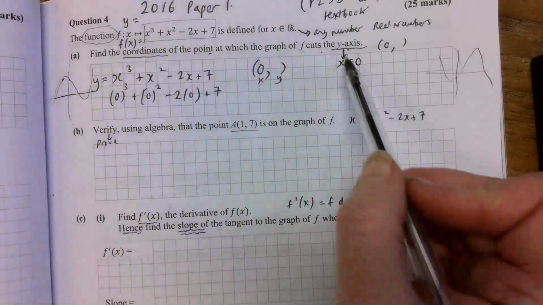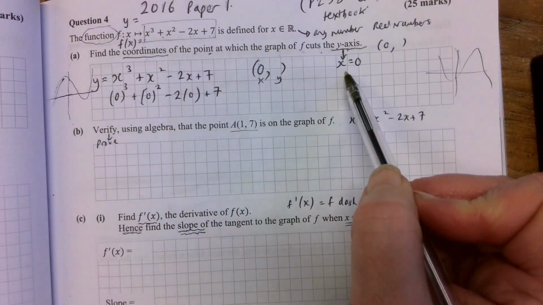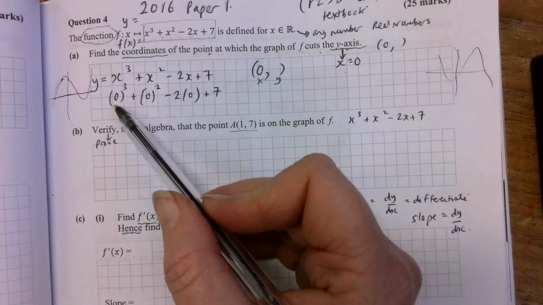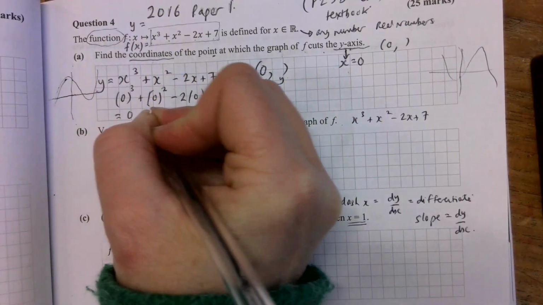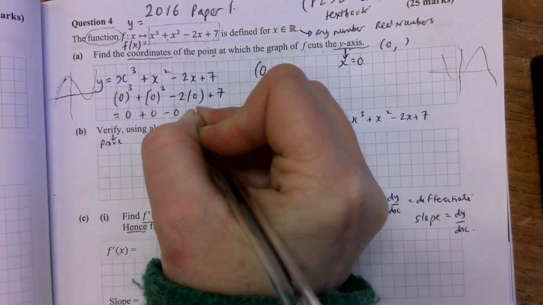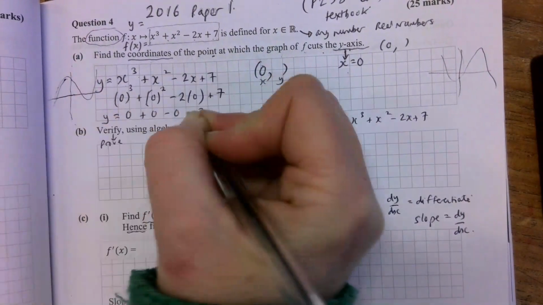Okay, cuts the y-axis meant x equals 0. If x equals 0 means I put 0 in instead of x, and I work it through. So that's 0 plus 0 minus 0 plus 7. So y is equal to 7.